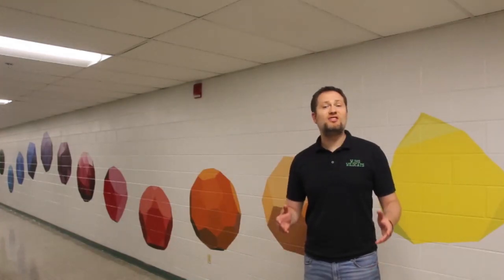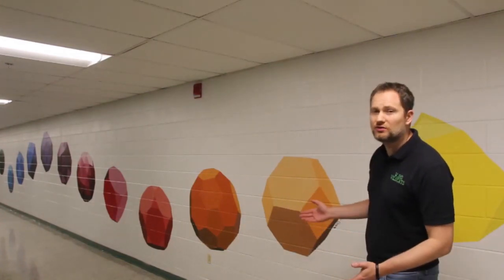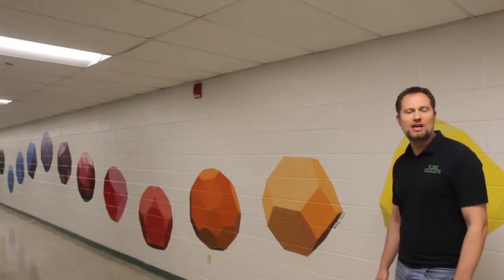Let's take a look at the second and most prominent mural you'll see in the math hall at Walter Johnson High School. This mural, painted in spring 2023, displays the 13 Archimedean solids. They're named after the Greek mathematician Archimedes.